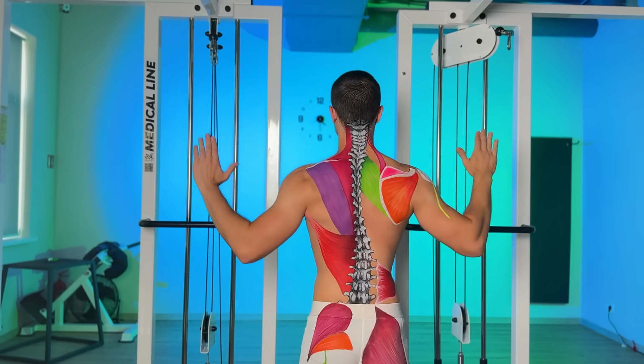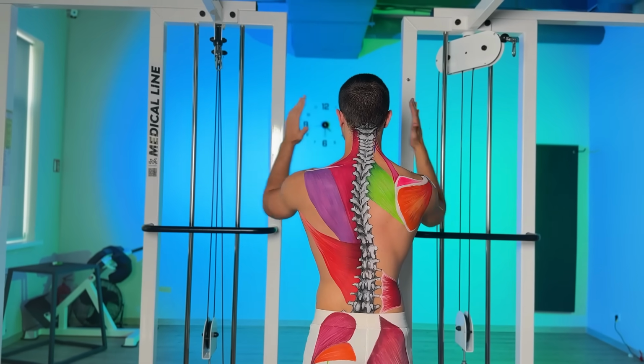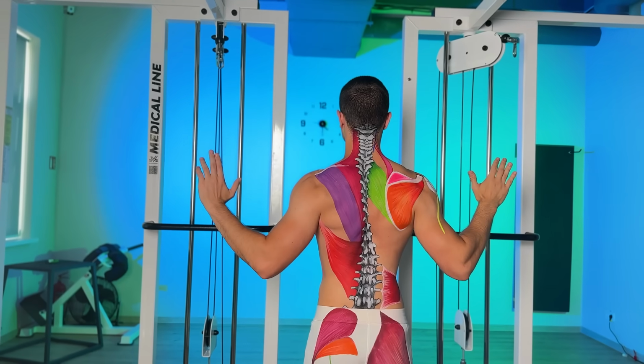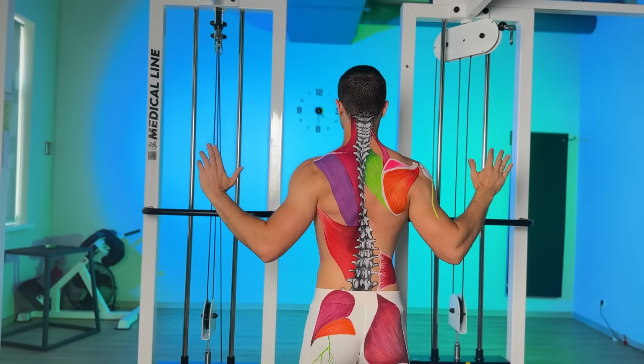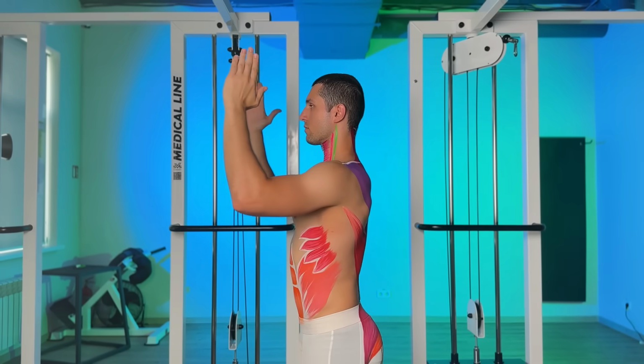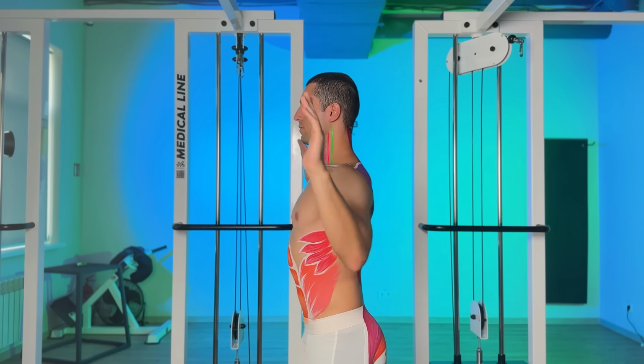And at the very least, with the help of this exercise, you will improve your posture, your shoulders won't be slouched, you won't have your shoulders rolled forward, and as a result, at the very least, you'll look better aesthetically.